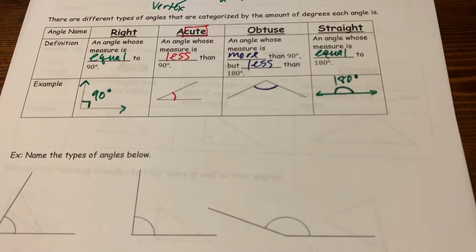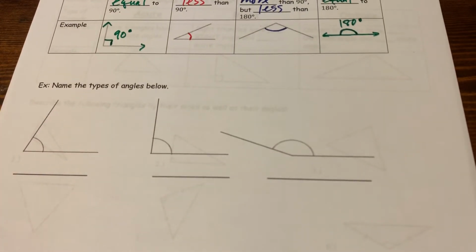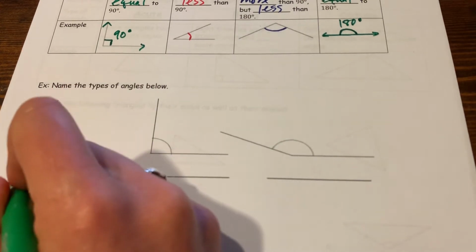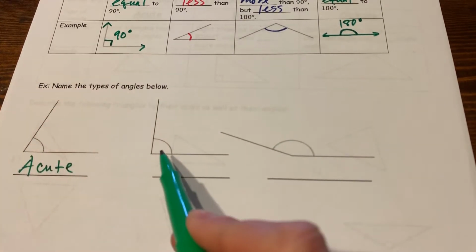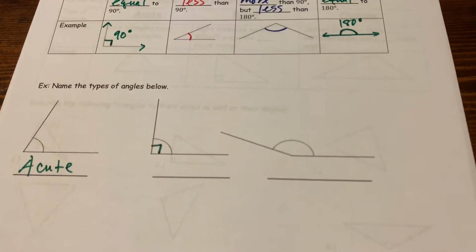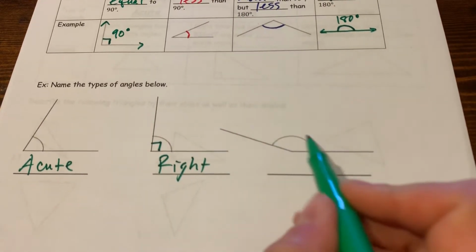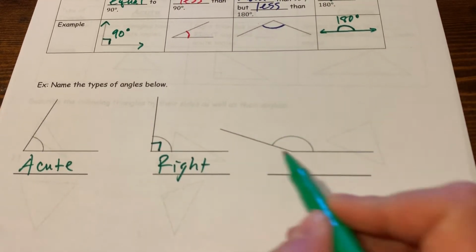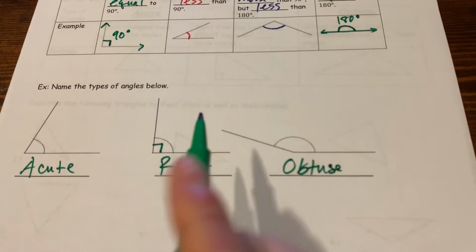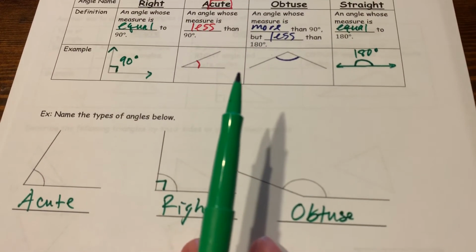All right, so let's go ahead and name these types of angles. It's just practice and applying what we just learned. So this is definitely less than a 90-degree angle. So this is acute. This looks approximately right, and I wish this example had that little square there. That definitely looks like a right angle. And this one is really big, but it's not completely laid flat, so this is obtuse. So these are four vocabulary words you're definitely going to need to know for this unit.